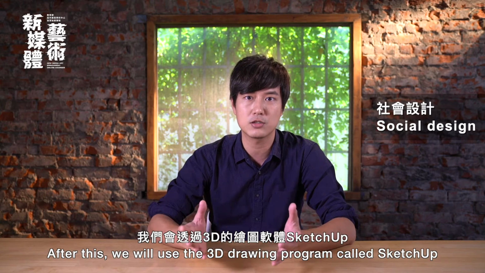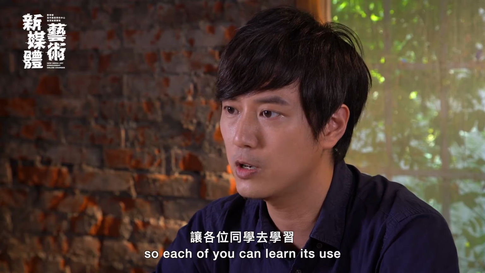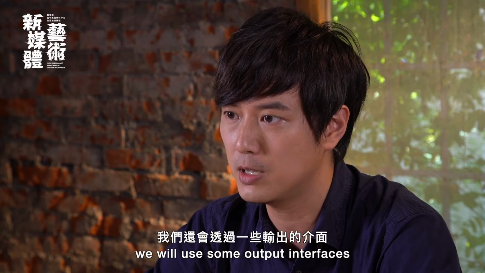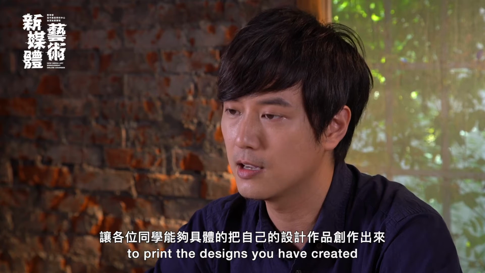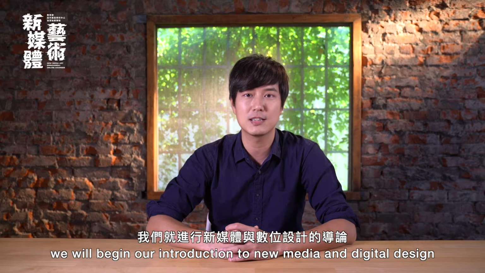After this, we will learn to use the 3D drawing program called SketchUp, so each of you can learn its use. Then we will use some output interfaces, for instance, 3D printers and laser cutters, to print the designs you have created. Now we will begin our introduction to new media and digital design.